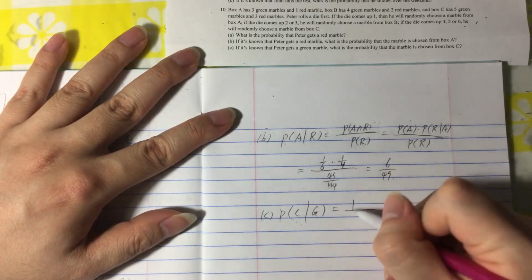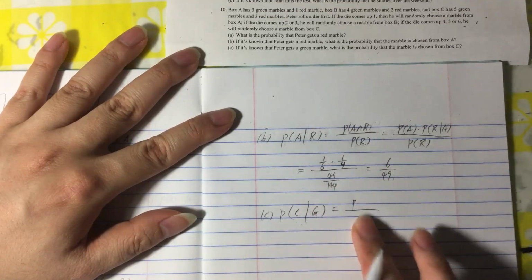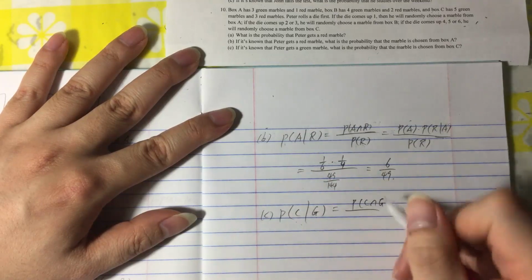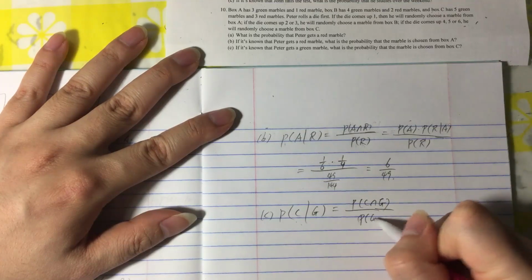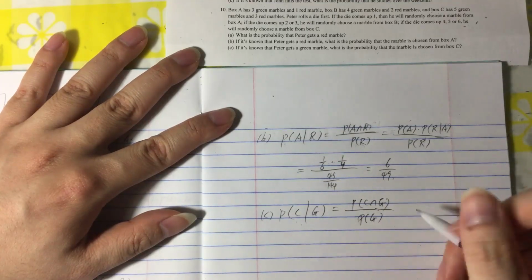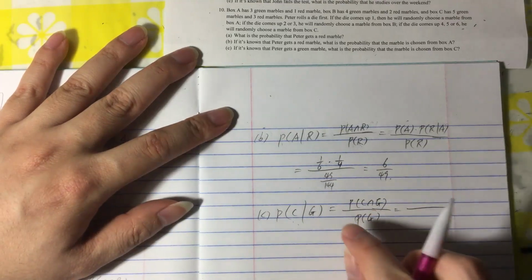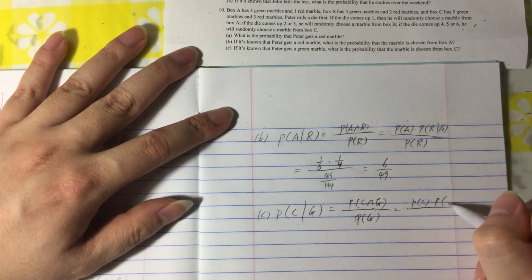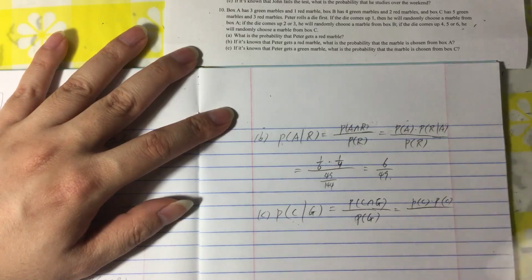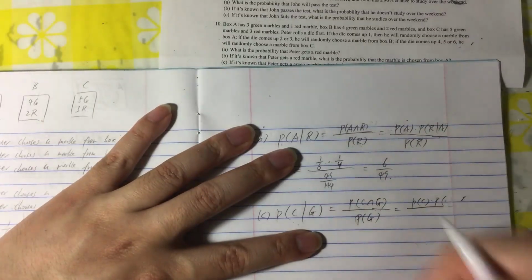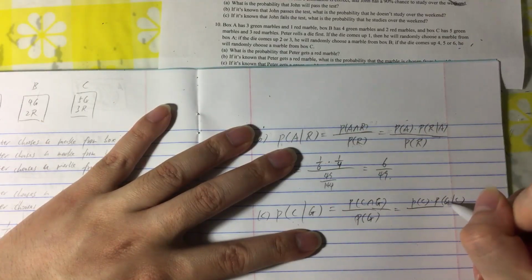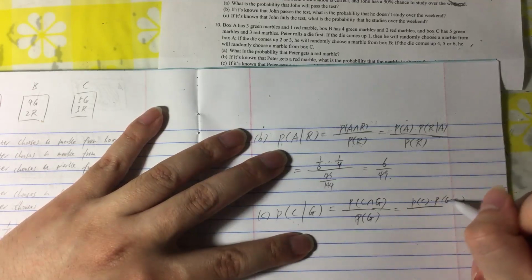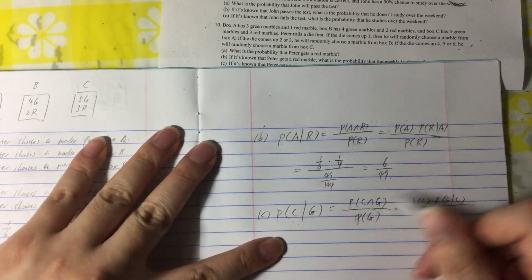Then use the formula for conditional probability. This can be rewritten as probability of C intersection G over probability of G. Numerator, if I use the multiplication rule, it can be rewritten as probability of C times probability of G given C, sorry. That's the numerator.